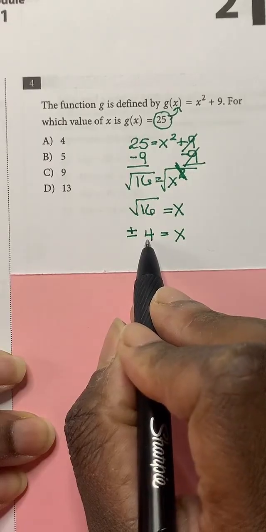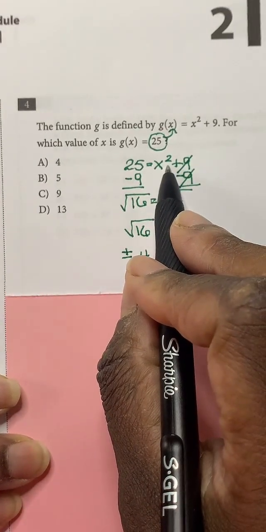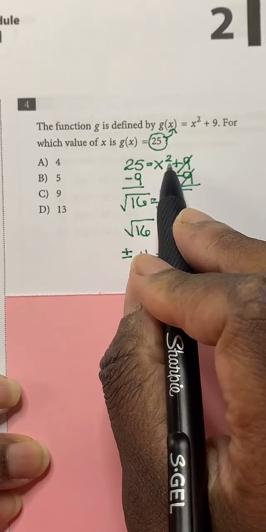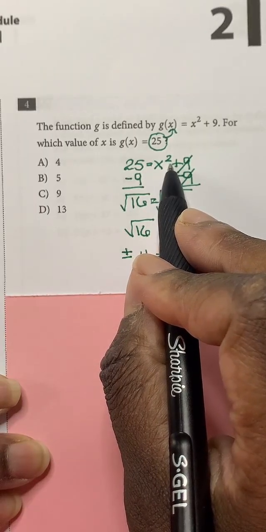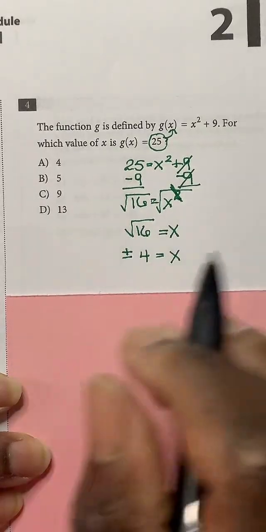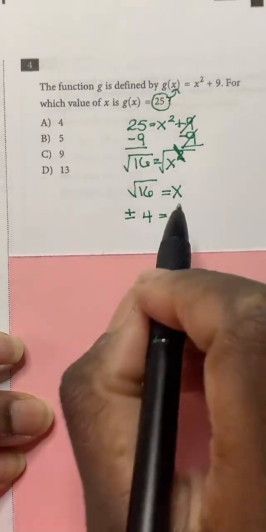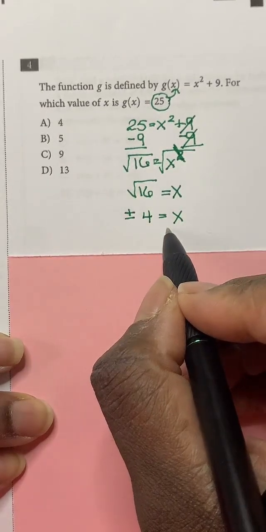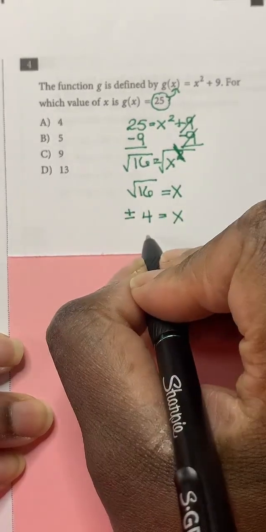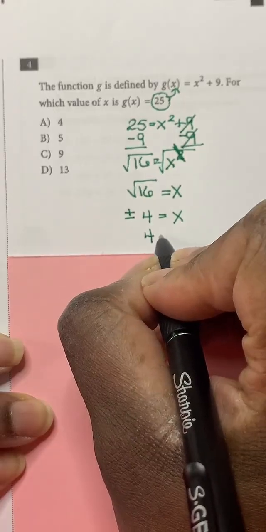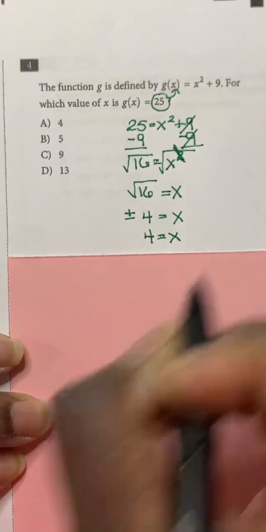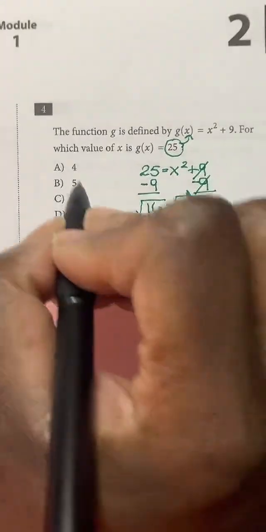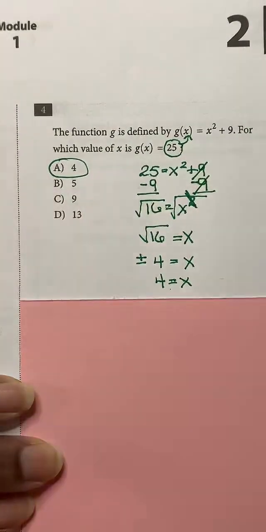The reason is that from the very beginning, my highest exponent is a 2, so you're going to have 2 solutions. But since we are looking at just one of the solutions, they usually go with the positive, because we needed a positive value, which is positive 4.